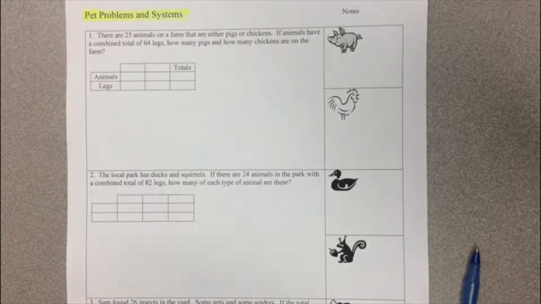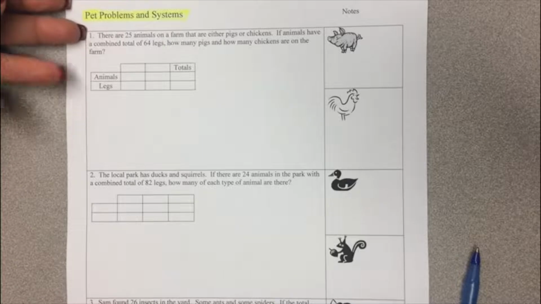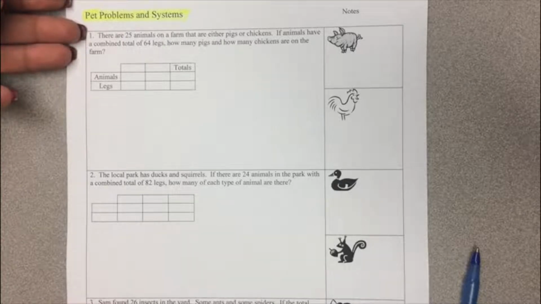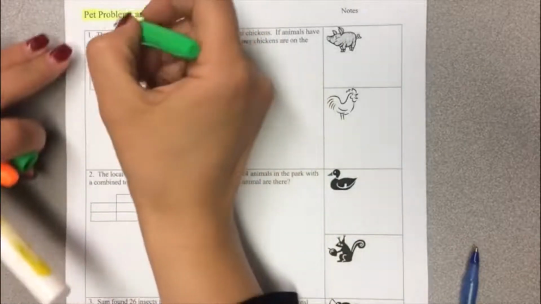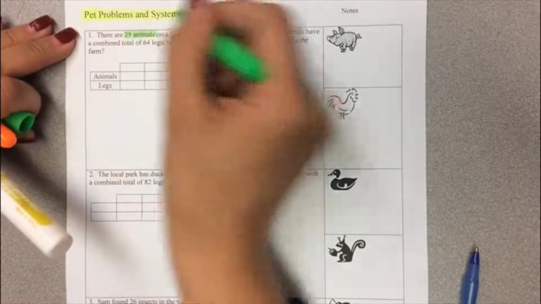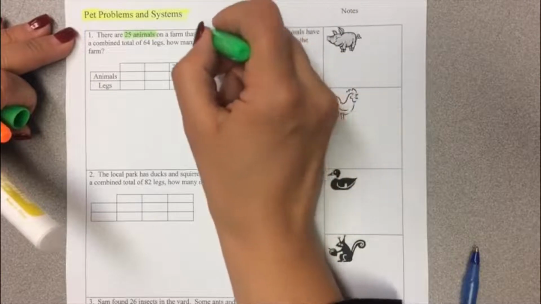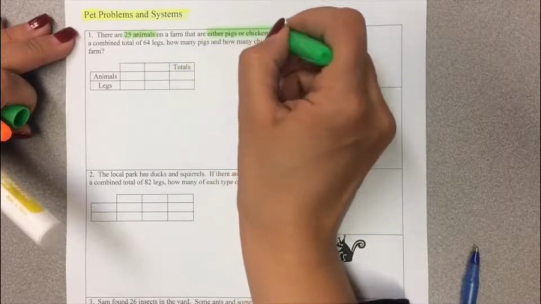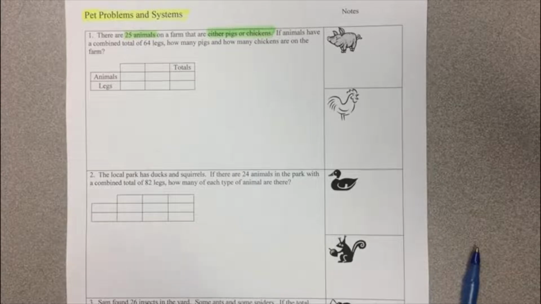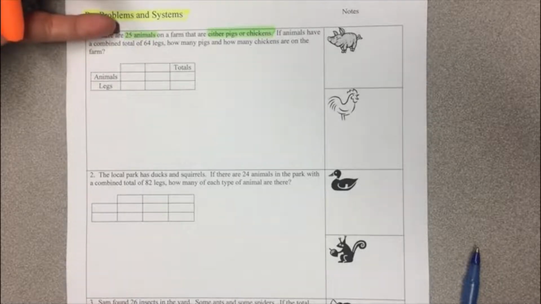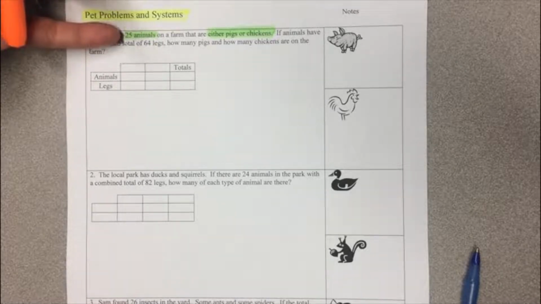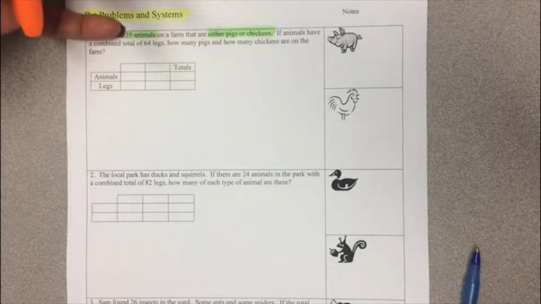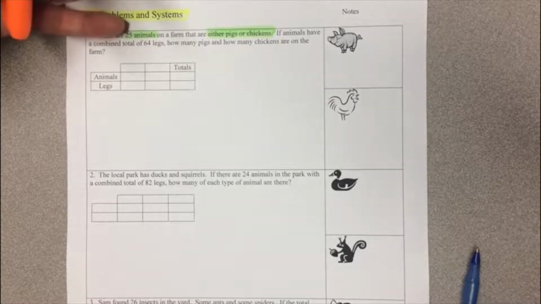In the first example, we have 25 animals on the farm, and they are either pigs or chickens. So what we know here is that we have 25 animals and they are either pigs or chickens. The sentence doesn't say how many pigs, it doesn't say how many chickens, it's just a combined total of 25. So it could be 10 and 15, it could be 5 and 20, it could be 12 and 13. So any combination of pigs and chicken that is 25. But it can't be just any number that adds up to 25.